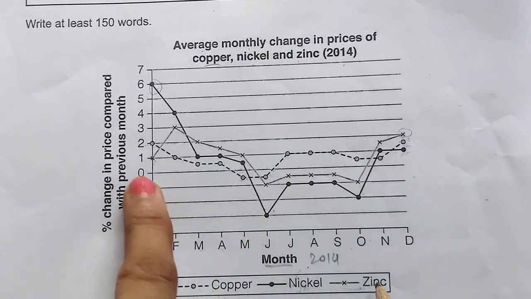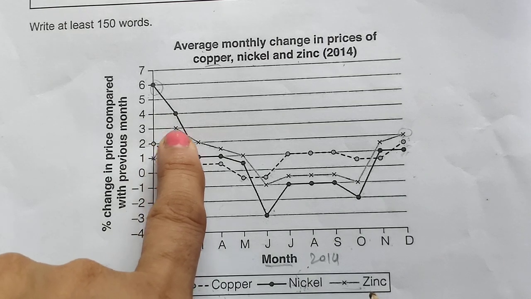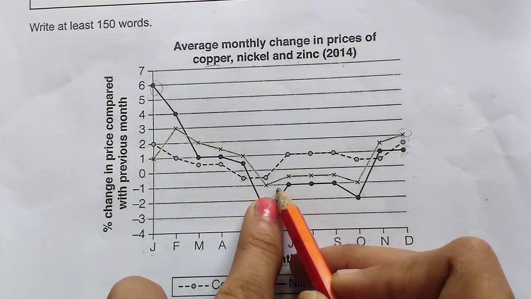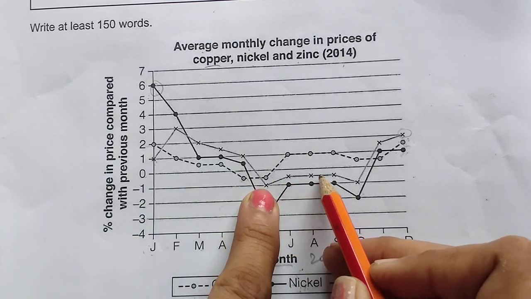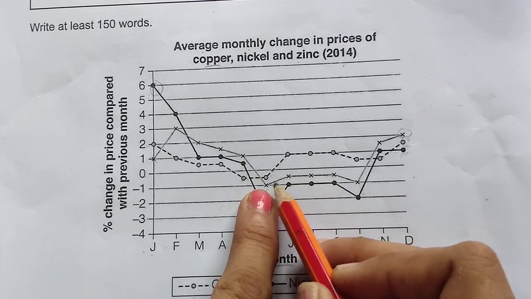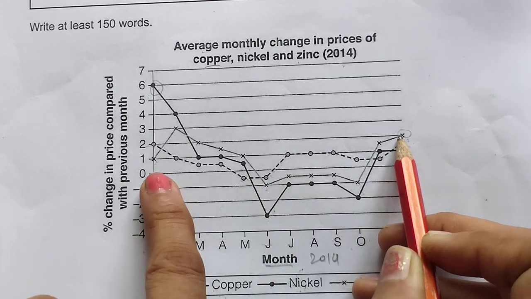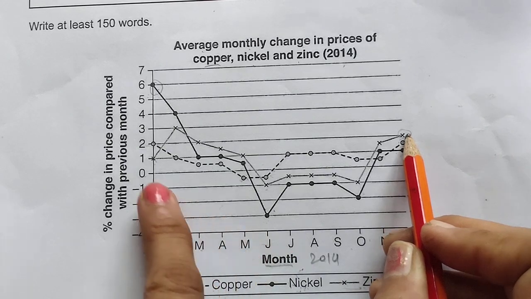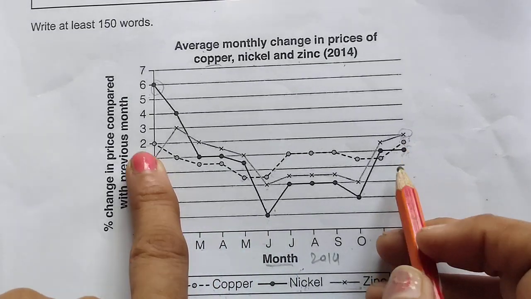What about zinc? So zinc had started with 1% and it rose, and then suddenly went down, touching a negative percentage also, and then steadily it was growing up. But at the end the prices of zinc increased from 1% to 2%. Okay, so we can see this.